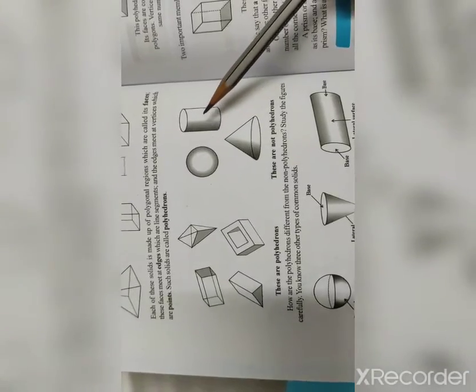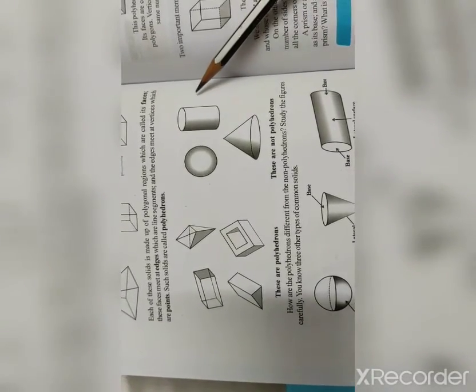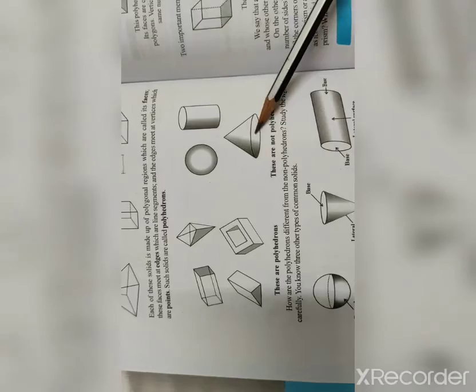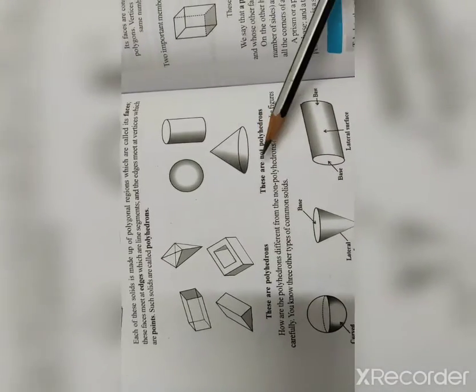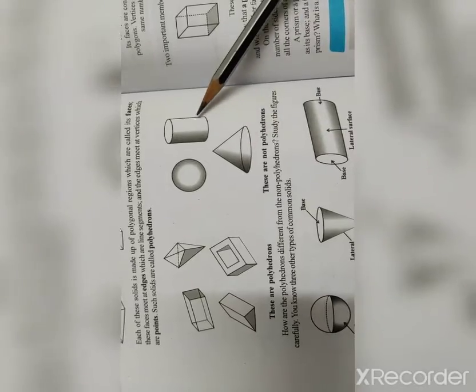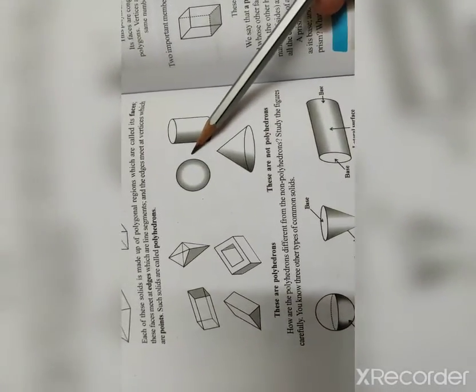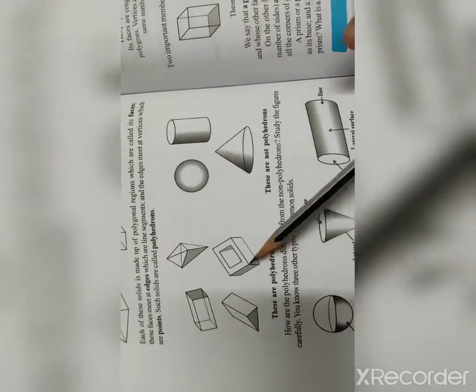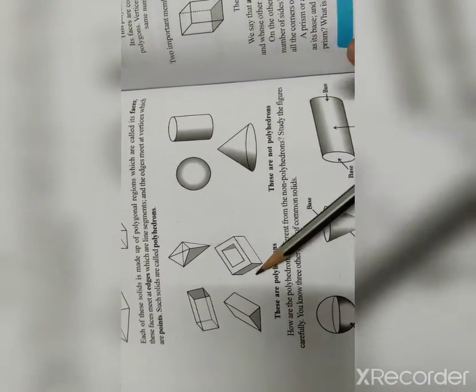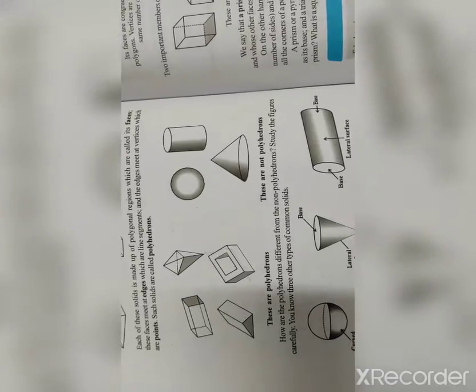But these are not curved surfaces, not more than 2, 3 or more than 3, and curved surfaces are there. You can see, not polygons are there. Here the closed shape.